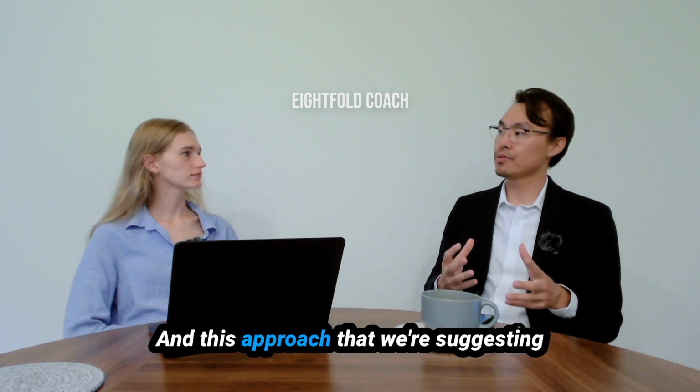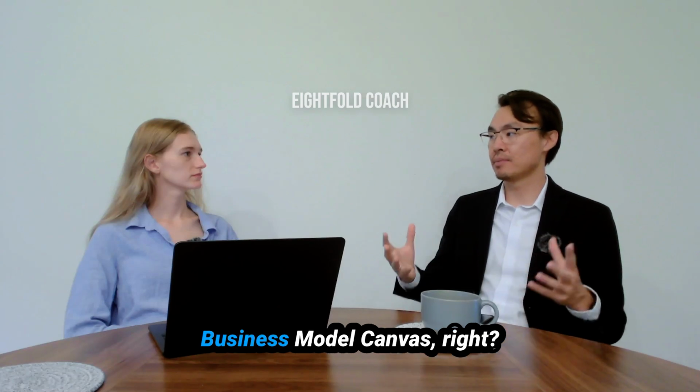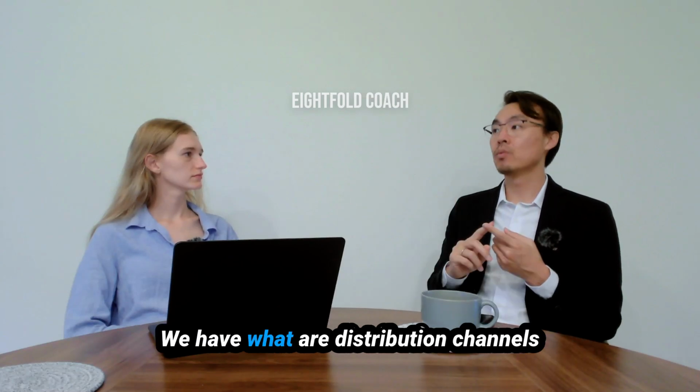Precisely. And this approach that we're suggesting will apply to all other boxes in this business model canvas, right? We have distribution channels, like how do we actually reach out and how do customers learn about us, right? Social media is a distribution channel, newspapers are a distribution channel, magazines, paid collaborations, these are all distribution channels.